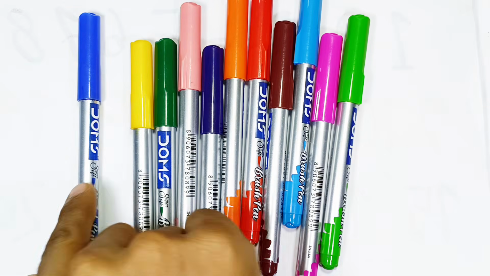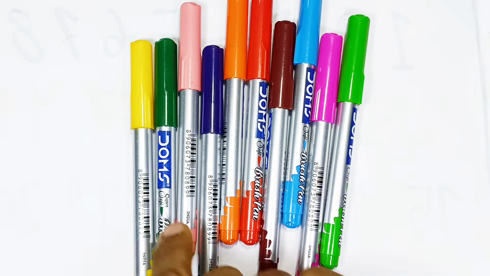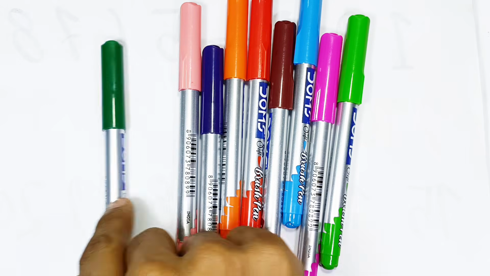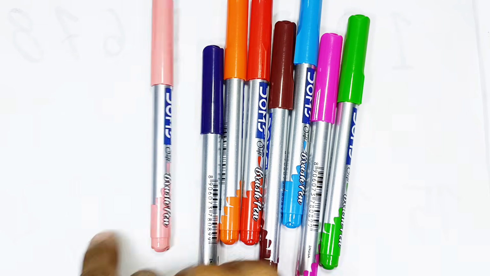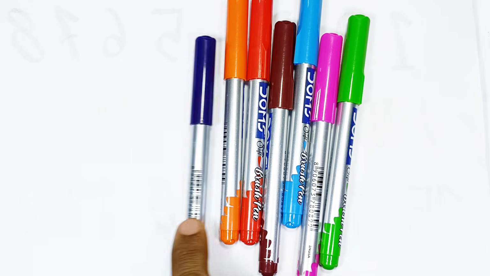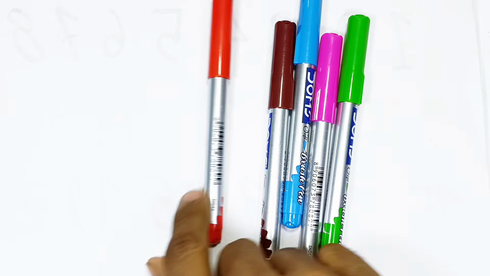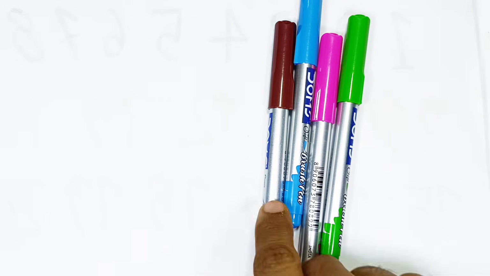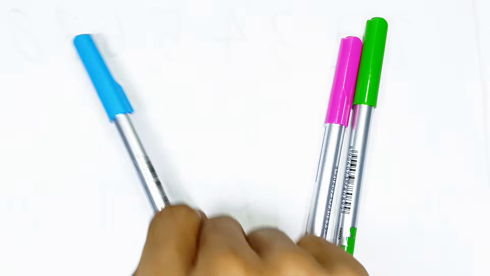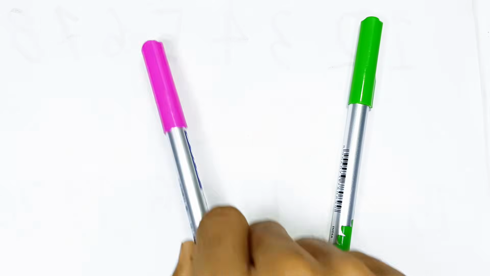Black color, blue color, yellow color, green color, light pink color, purple color, orange color, red color, brown color, sky blue color, pink color, and light green color.